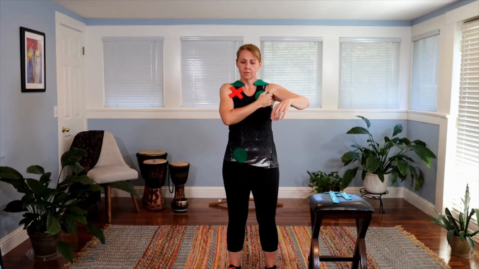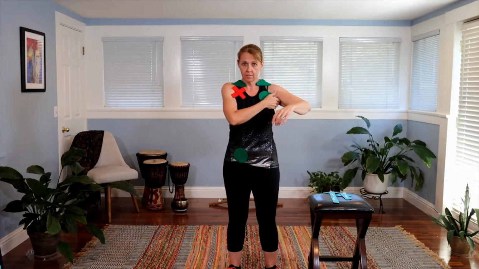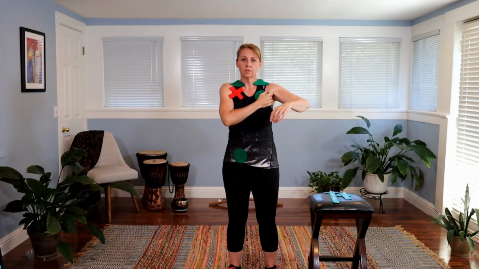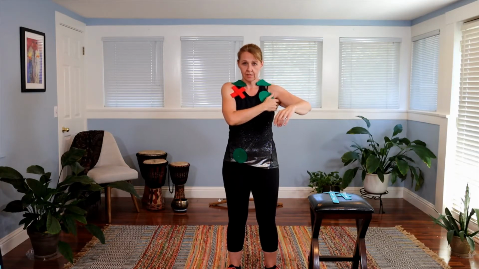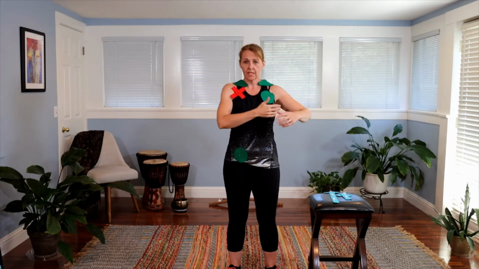2 and release, 3 and release, 4 and release, 5 and release. And now we're going to do the same thought with the nodes of the lower abdomen.